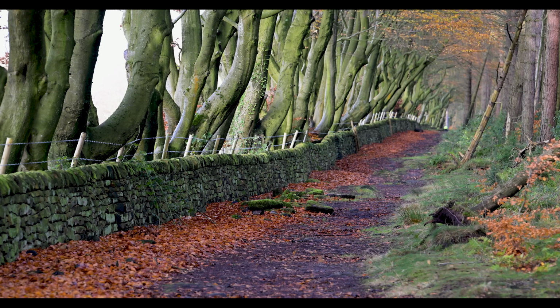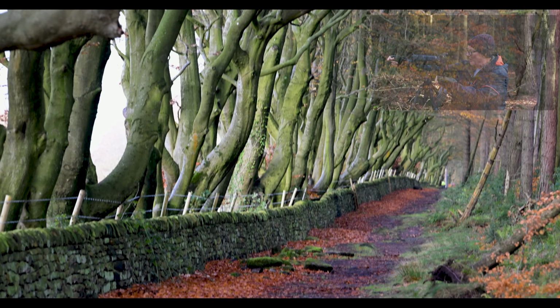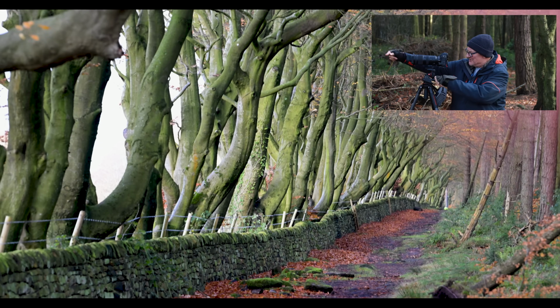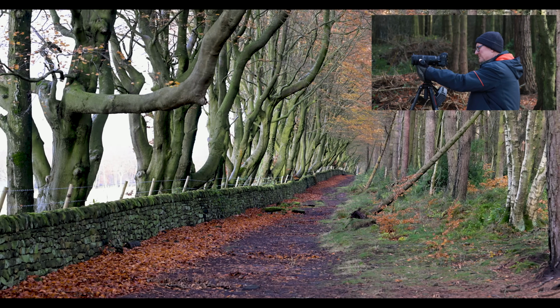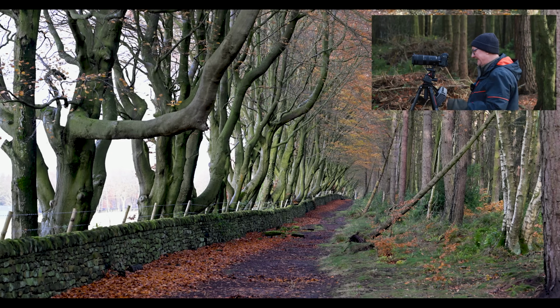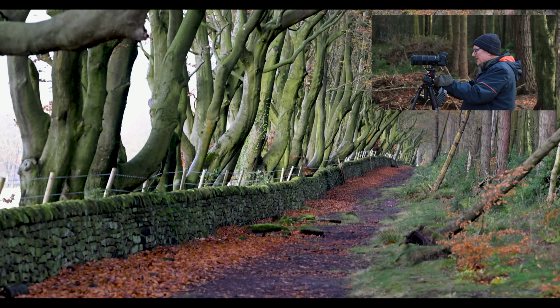So I either want the background, the viewer's eye, to end up top right or bottom right. So that's decided. So now what I've got to try and do is decide what I'm going to do in the foreground, i.e., is there anything that I can use as foreground interest to add another element?